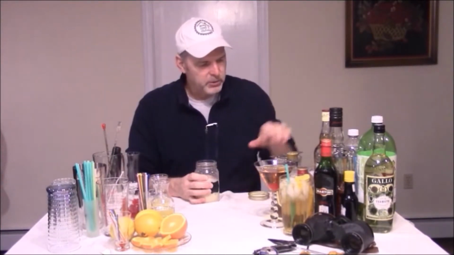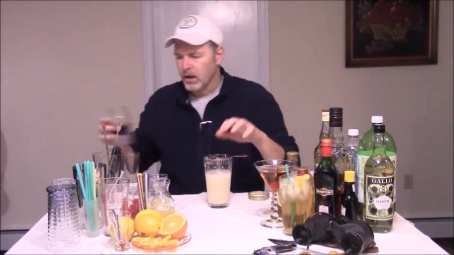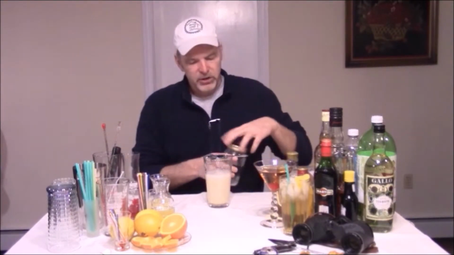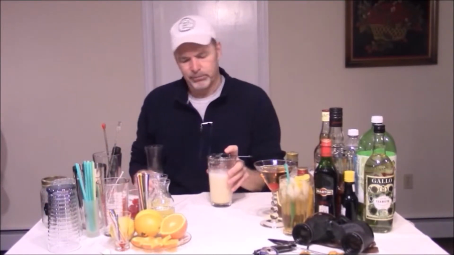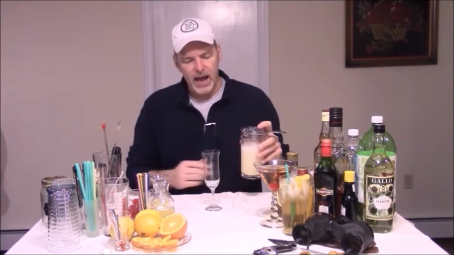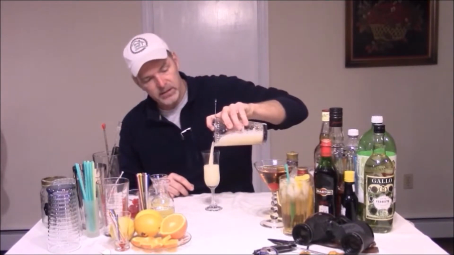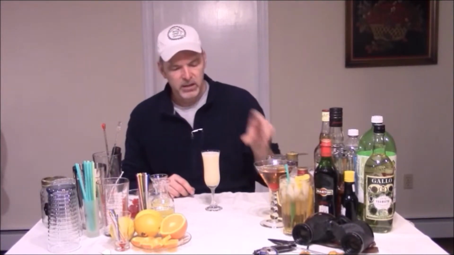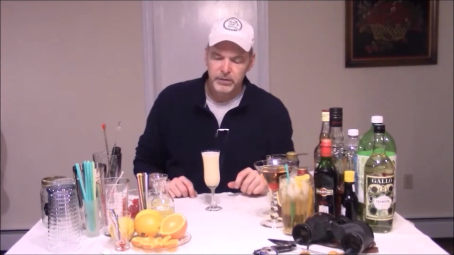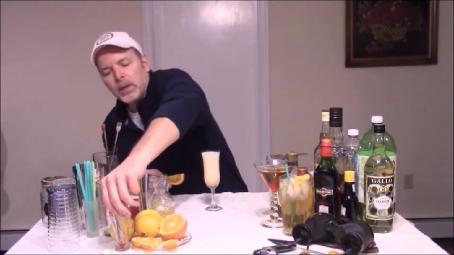And then you want to strain it. I'm just going to pour it back in this shaker to make it easier for me to strain. And you want to serve it in a sour glass. A sour glass is basically just like a regular tall glass, but I don't have that, so I'm going to use this kind of champagne glass. And what's going to happen is the foam will kind of separate a little bit and rise to the top.